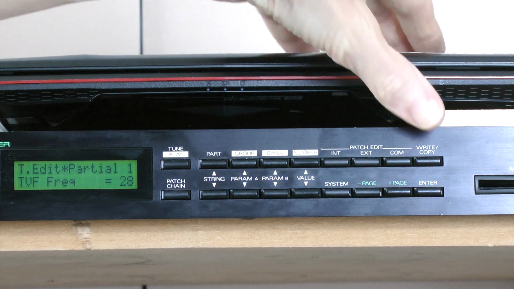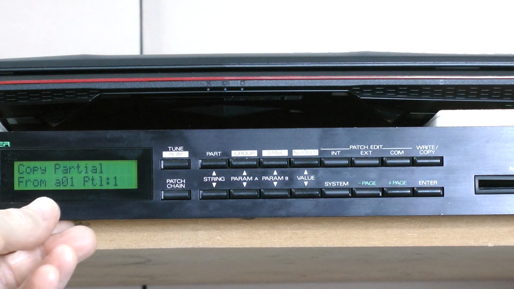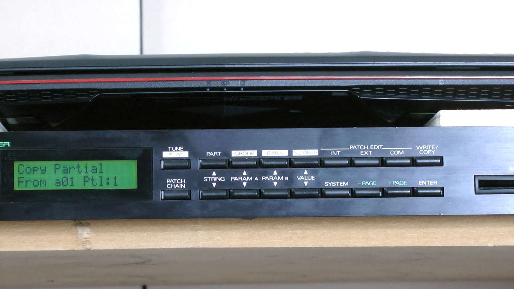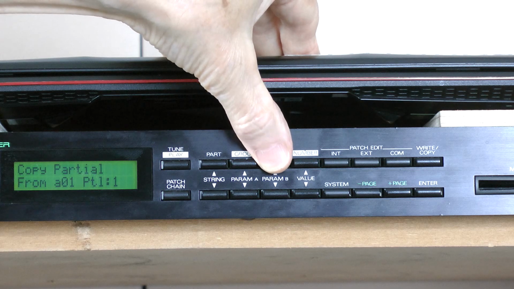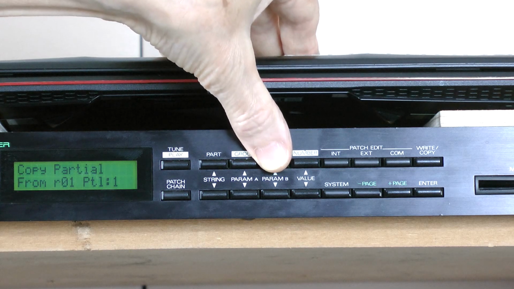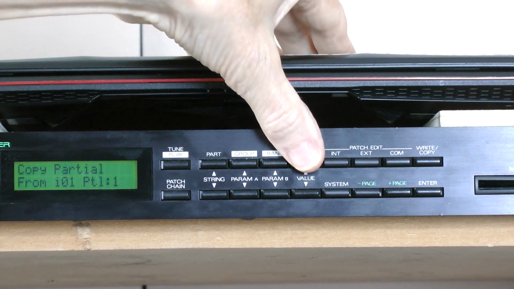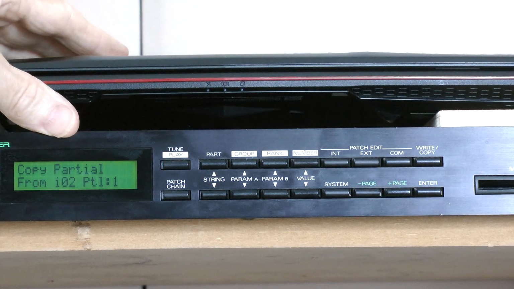Press the right copy button twice. The screen will default you to Bank A, Location 1. To change this, use the Bank or Parameter B buttons to scroll backwards and forwards to the bank to copy the parameters from. Use the Value or Number button to scroll up to the location of the tone and the partial you are copying.